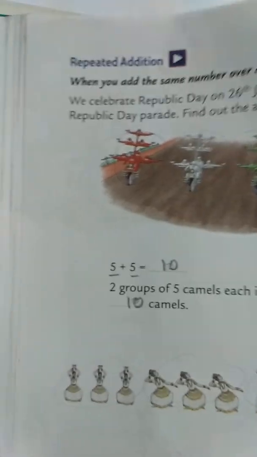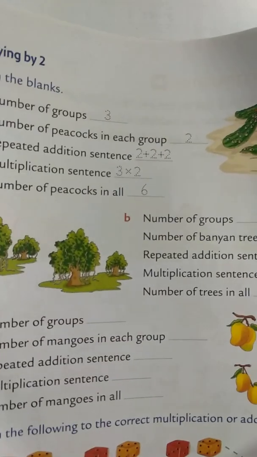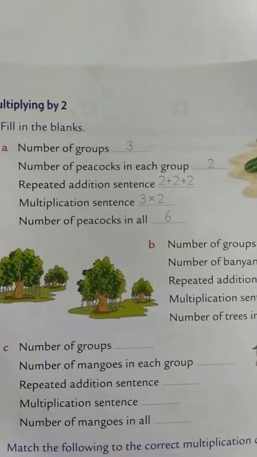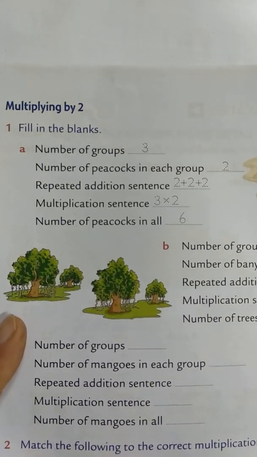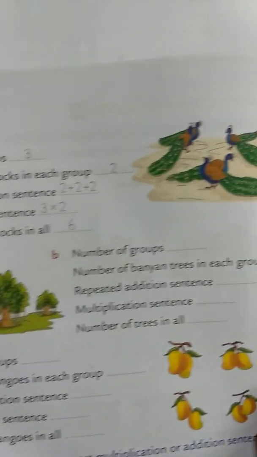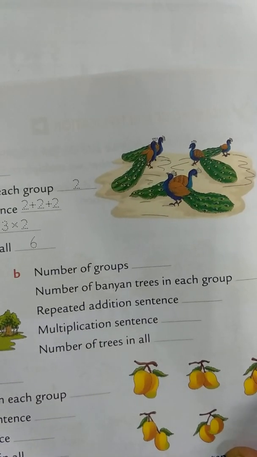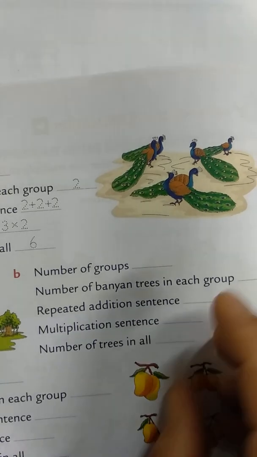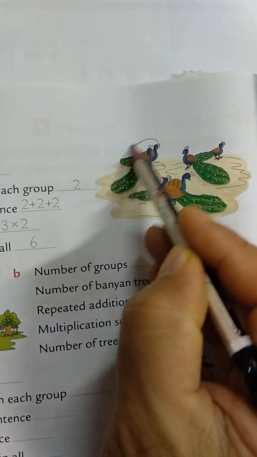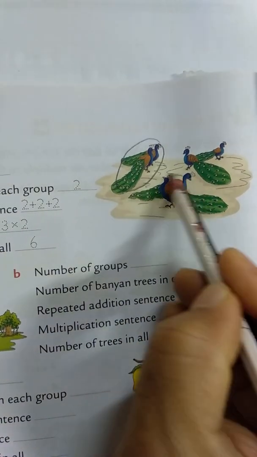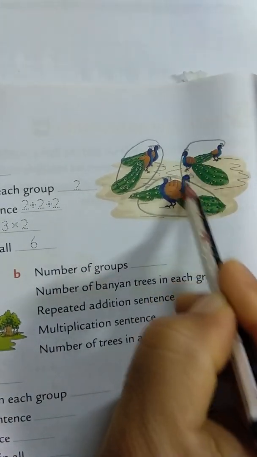There are 2, 3 parts on this page, so you have to count the groups and you can do addition or multiplication. Now there is page number 100, fill in the blanks. So fill in the blanks, the number of groups. You have to see the picture and see how many groups are there. One group is here of 2, one group is here of 2, one group is here of 2.